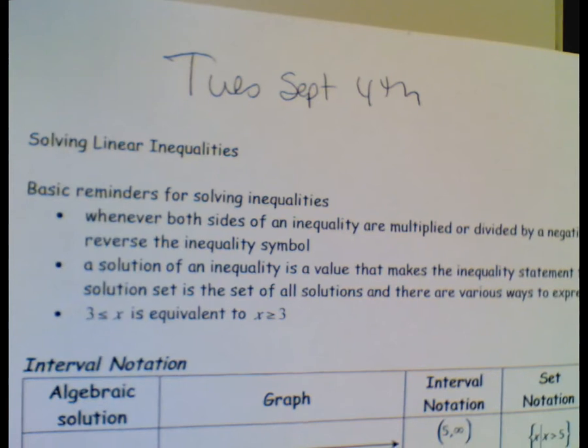Today is Tuesday, September 4th, and we're solving linear inequalities.